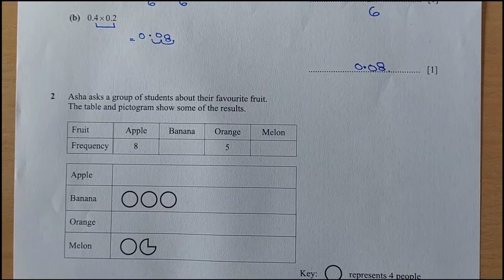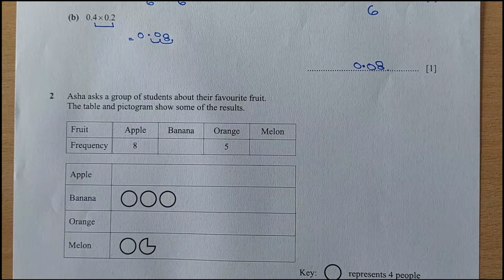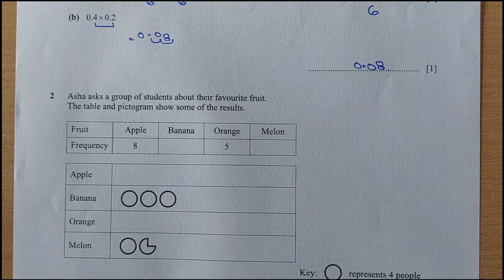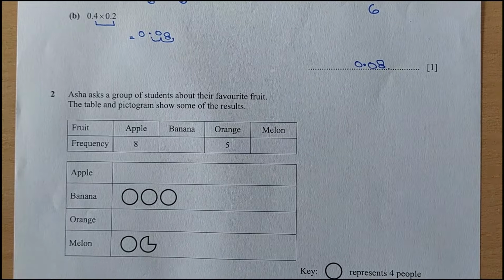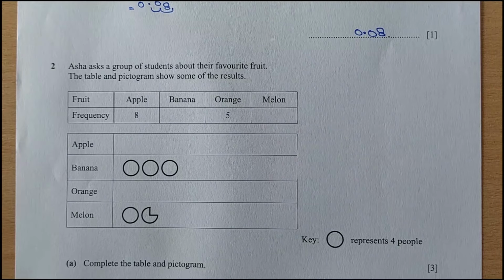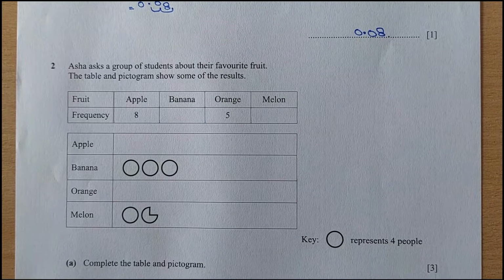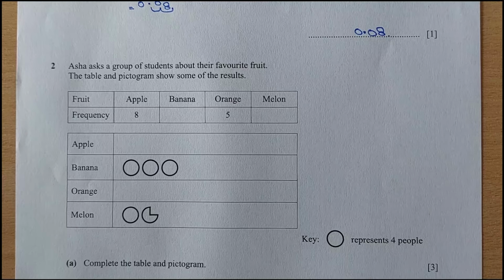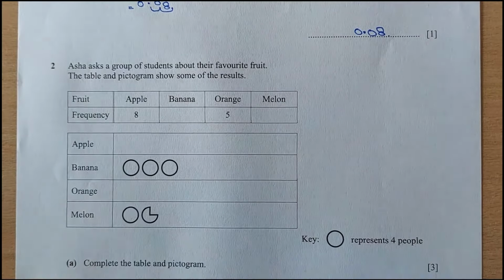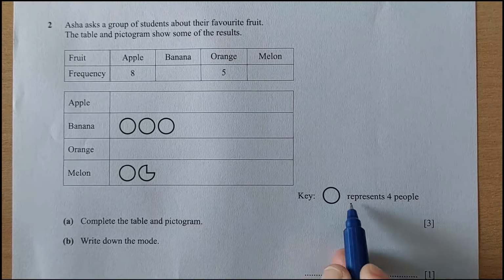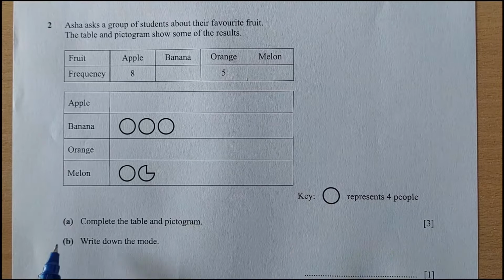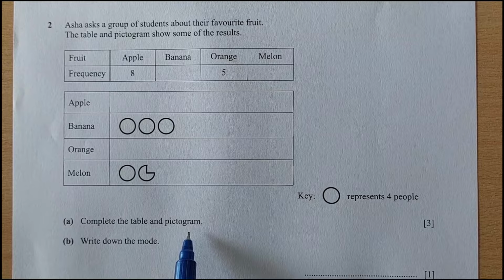Question number 2, Asha asked a group of students about their favorite fruit. The table and pictograph show some of the results. The fruits are apple, banana, orange, and melon. Okay, so we are given the frequency and we are given the key as well, that the whole circle represents 4 people, right? Now for A part, complete the table and the pictograph.